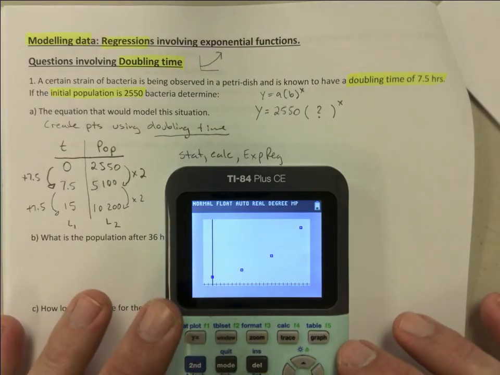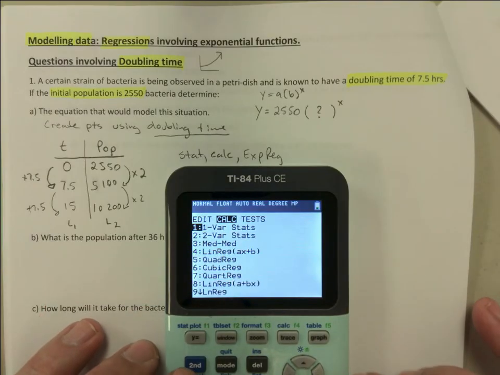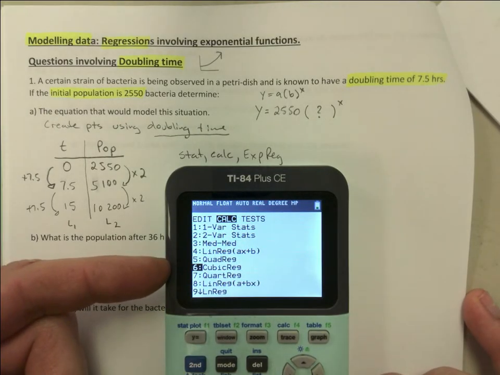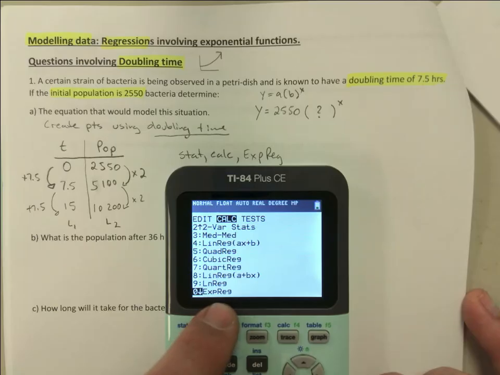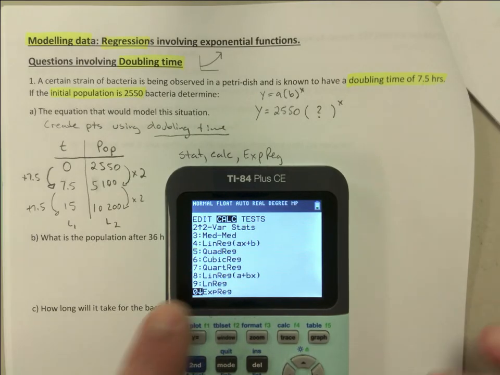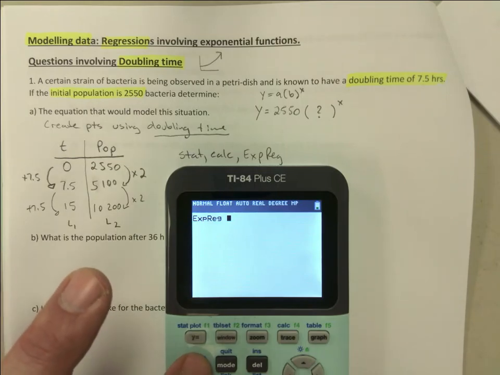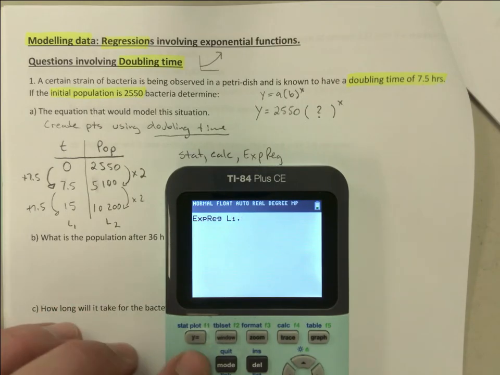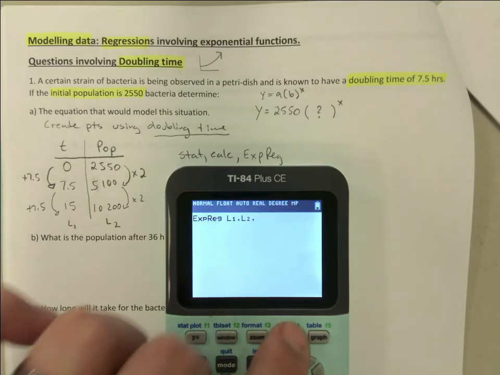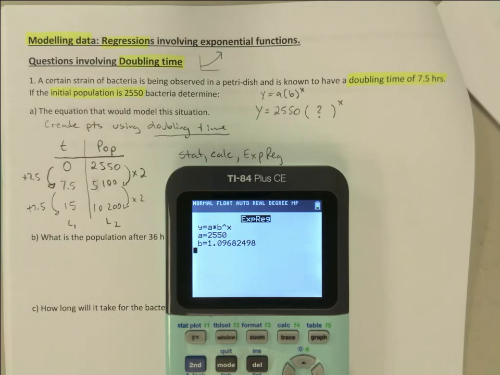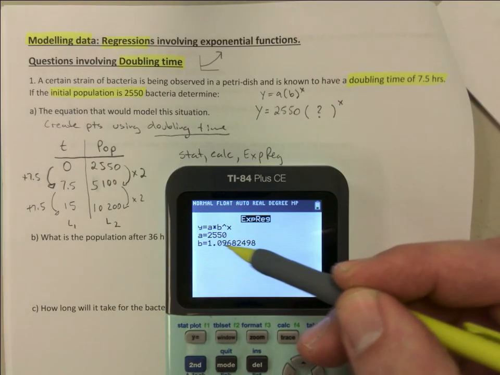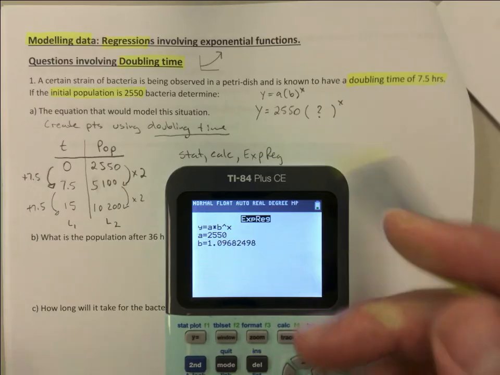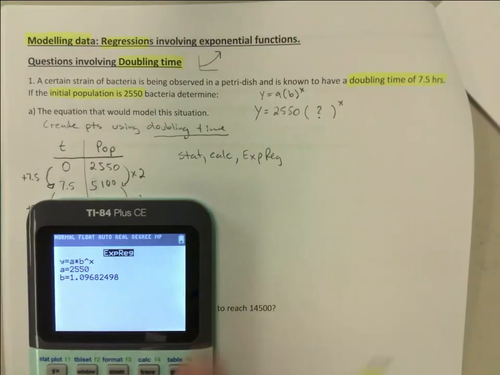So let's do the regression. Stat, calculate, and here you have to be careful, okay? Exponential, you gotta keep going down until you get to exponential regression. It's option number 0. And then you do the same thing as before. Second 1, comma, second 2, comma, alpha trace, enter, and there it is. A doesn't surprise us because we knew that that was the initial. This is what we were after, okay? So I'll write that down.